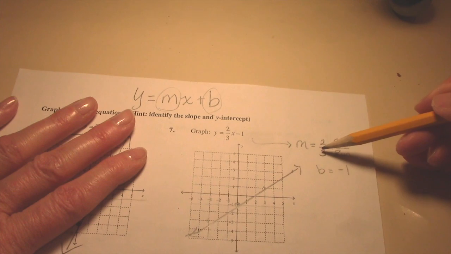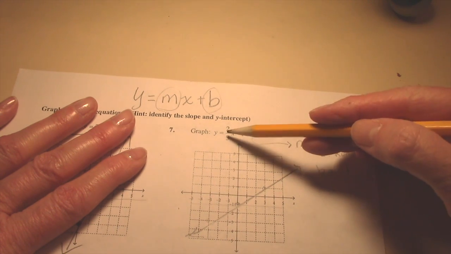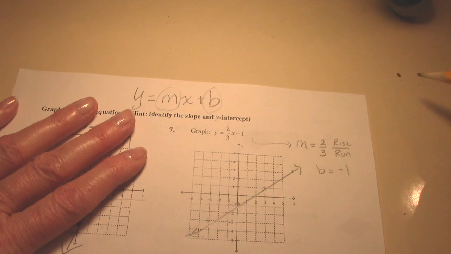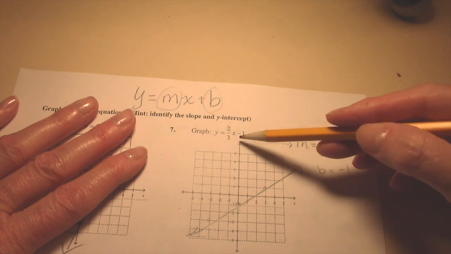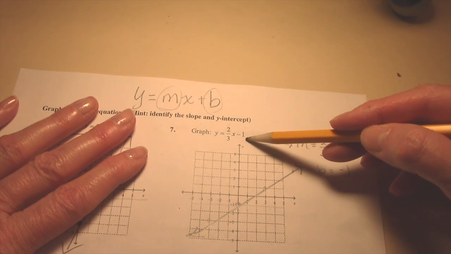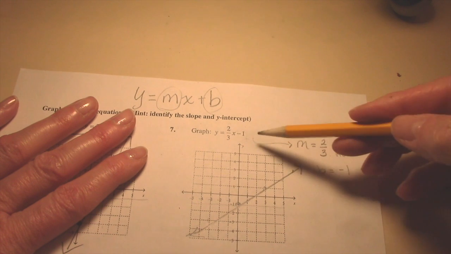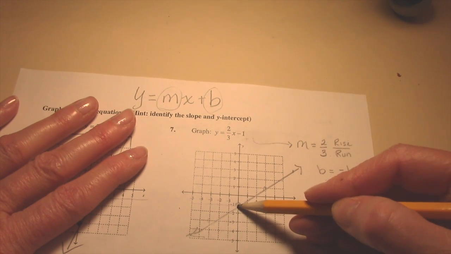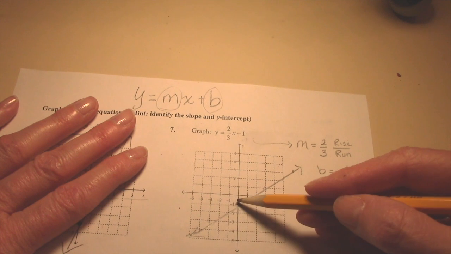So 2 represents the rise, 3 represents the run. It's a positive slope, so I know the line is definitely going uphill. Where is it starting? Over here at the b. The b is negative 1, and the b represents the y-axis. Okay, guys, we have to look here for the negative 1, that line. Just kind of sketch it in there.